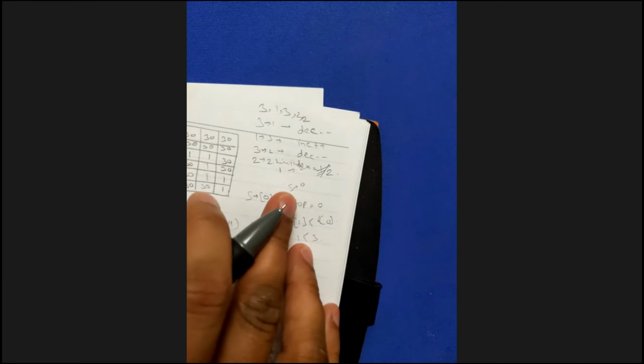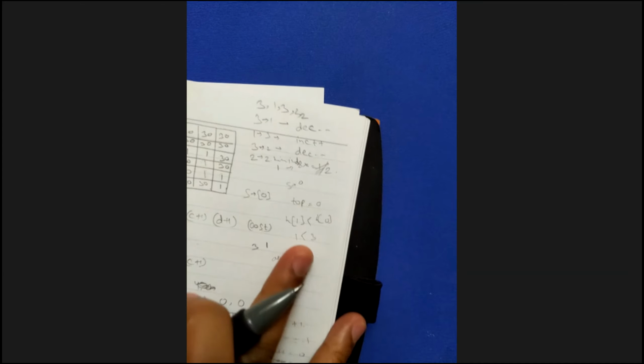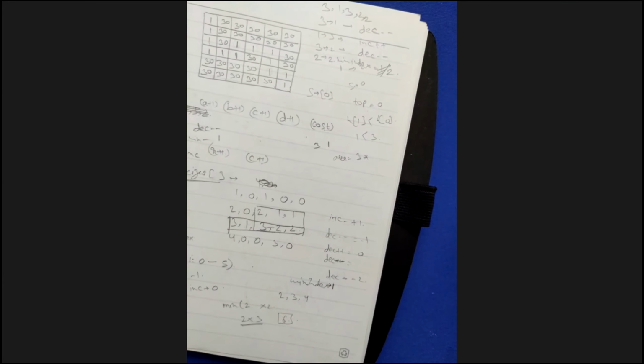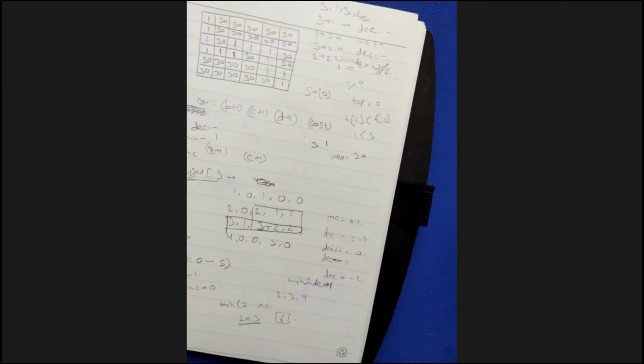Okay. So I just wanted to show you that when incrementing and decrementing are exactly 0, then that increasing or decreasing operation is going to get performed.